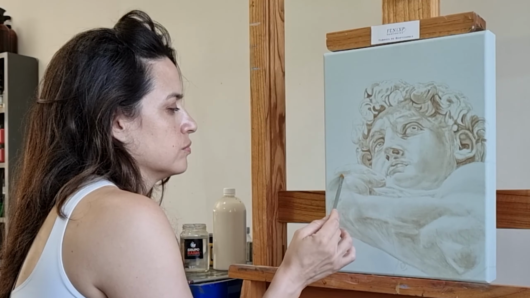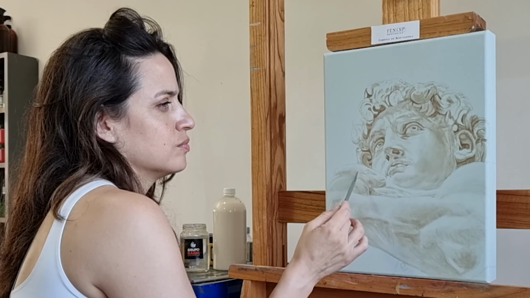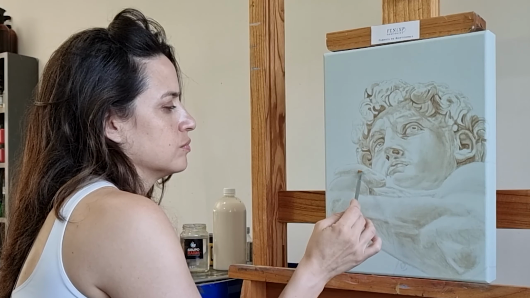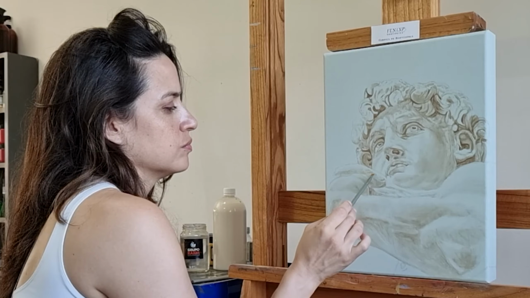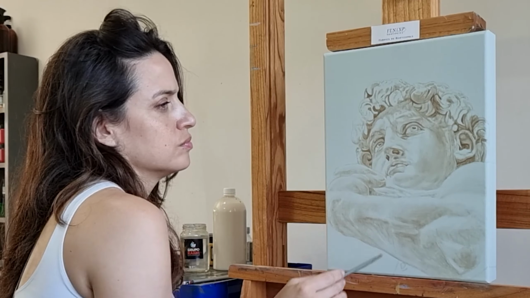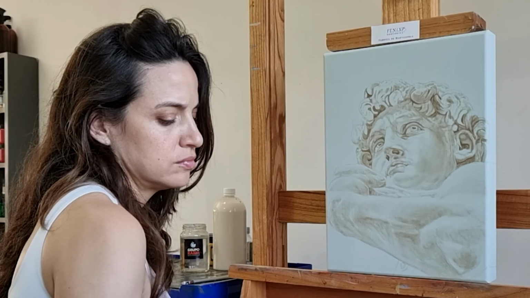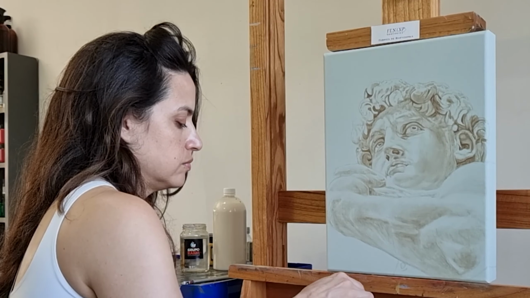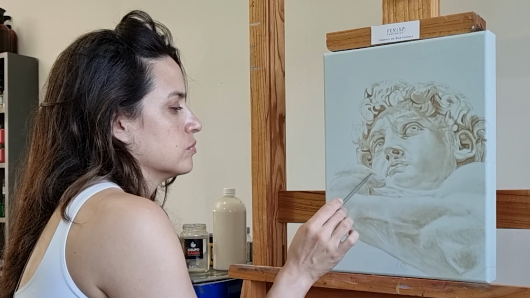It's overwhelming. It is. My instinct is to squeeze out half the tubes in my box, white, black, brown, gray, maybe some blue, and try to mix that exact super nuanced mid-tone right there on the palette. And that instinct, it inevitably leads to cognitive overload.